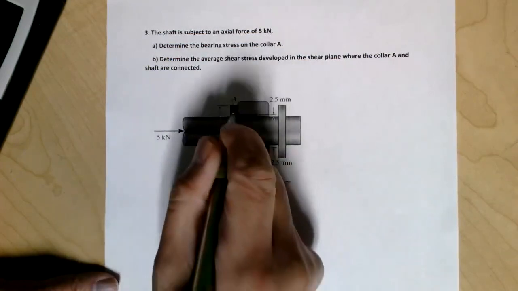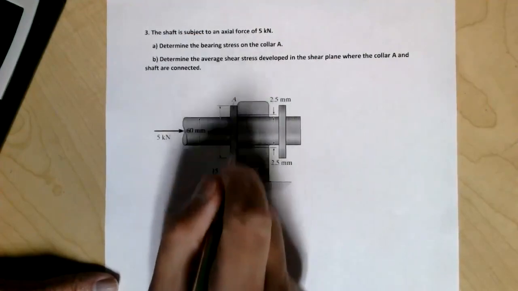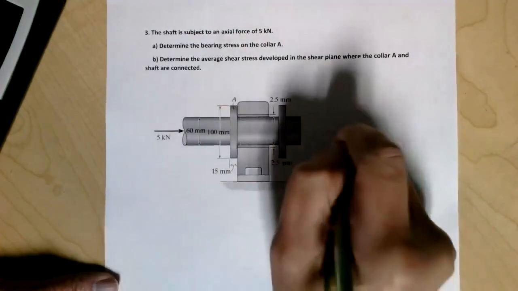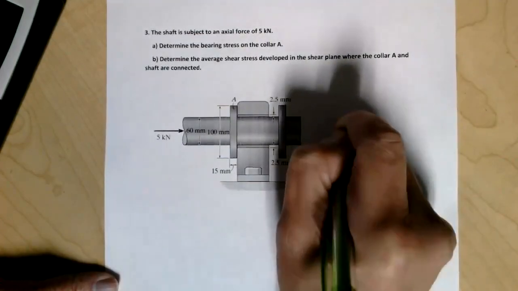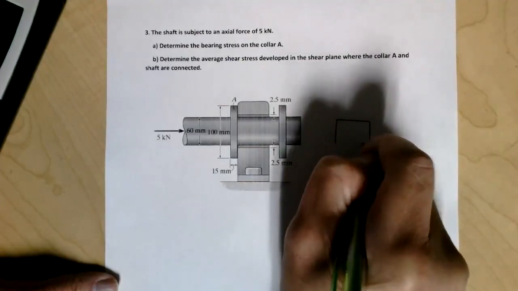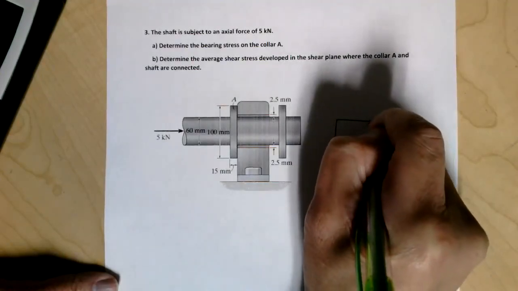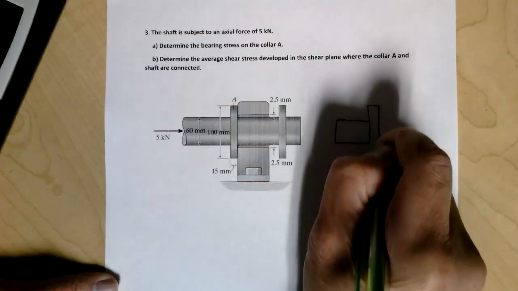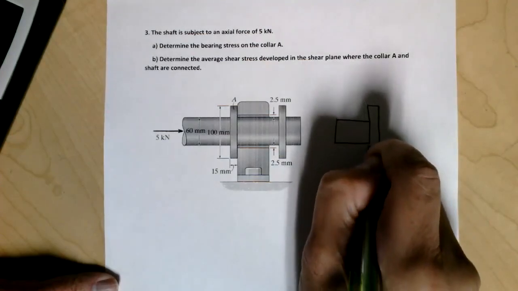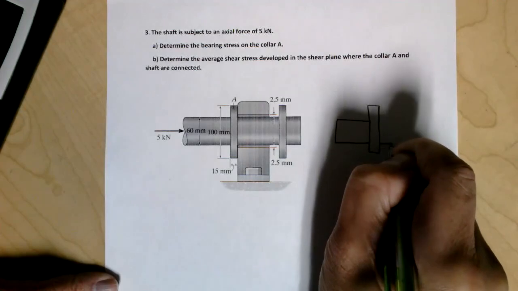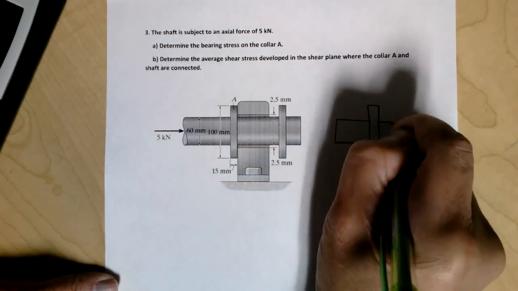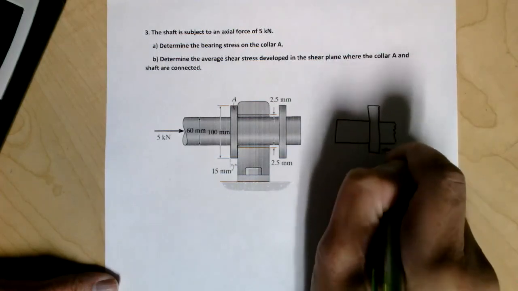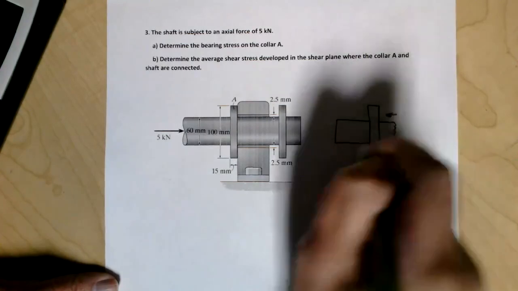So we basically have this load here of 5 kilonewtons. That means if we look at a free body diagram, perhaps of this part right here, maybe cut this off right here, you see this reaction here.